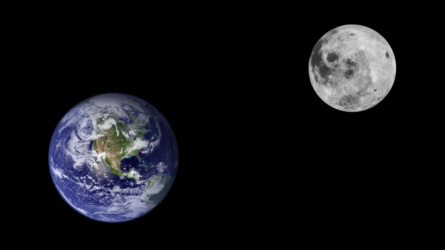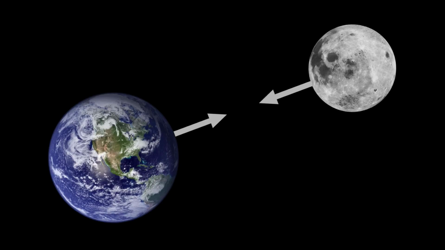One thing we know about the Moon is that it's in orbit around the Earth. Now, Isaac Newton wondered what kept the Moon in orbit around the Earth. He thought that there must be some force that kept these two objects together. If there wasn't this force, then the Moon could just fly off into space. But since that doesn't happen, something must be holding these two together.